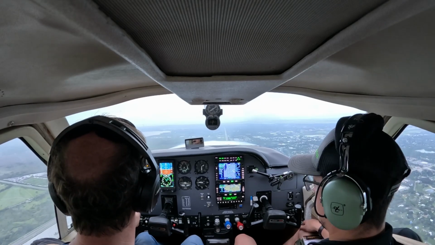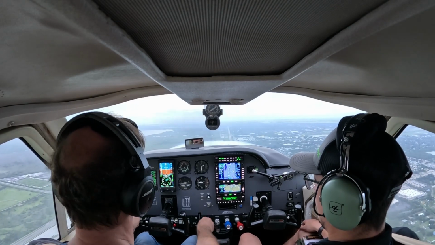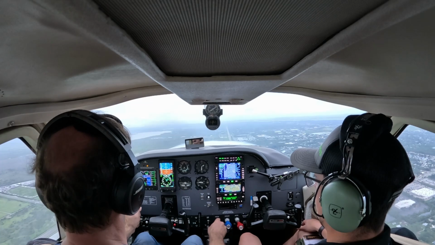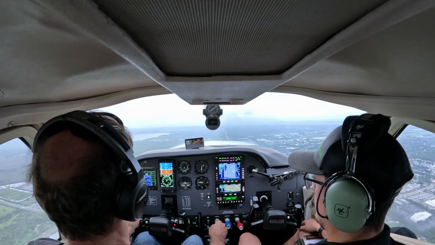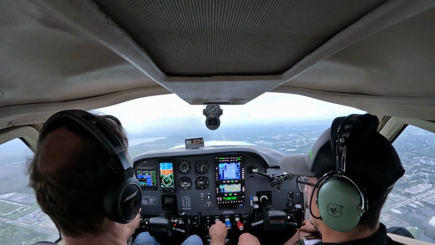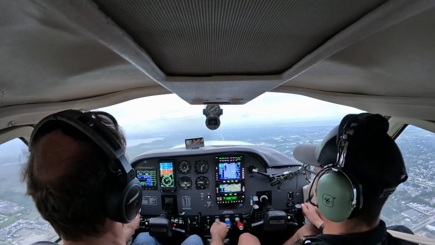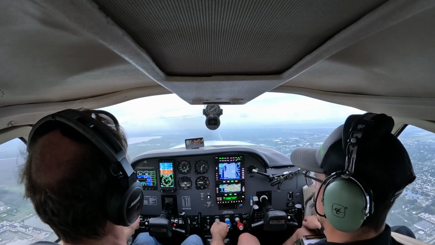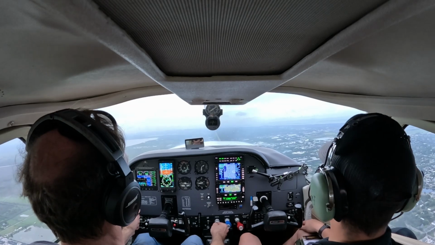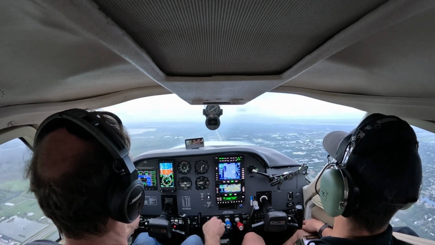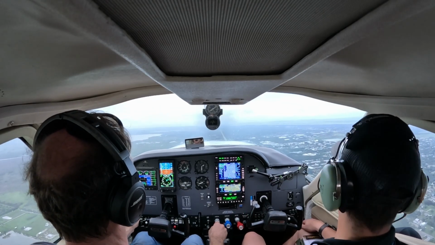Alright, what we're going to do then is go ahead and apply carb heat. Alright, carb heat. Alright, reduce manifold to 15 and hold altitude. And go prop full once you get to 15. See traffic just off the right hand side, they're passing behind you. Looking for traffic. And go ahead and apply flaps 10 now. Flaps 10. Yep, and then just stay over 95.